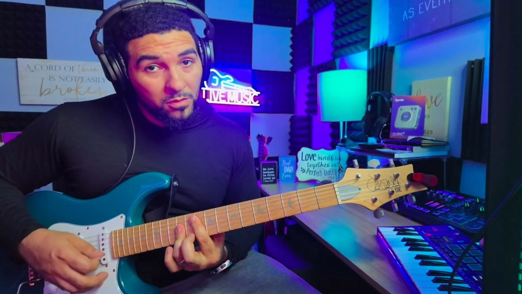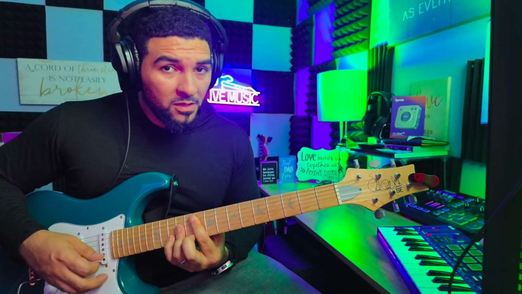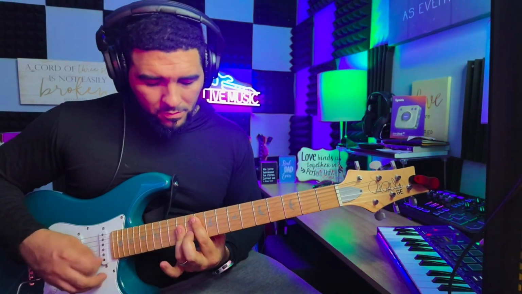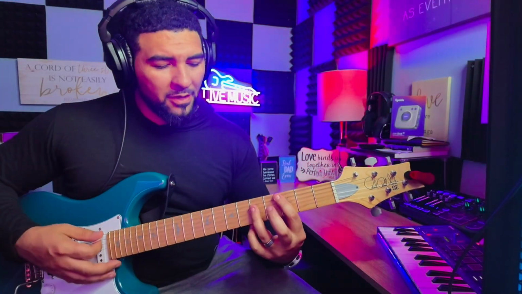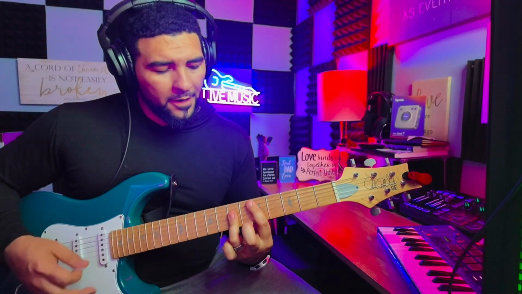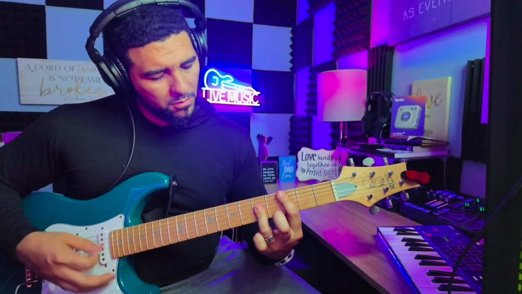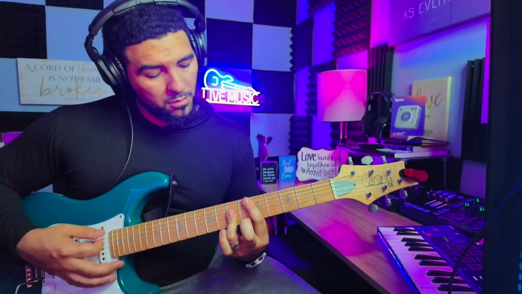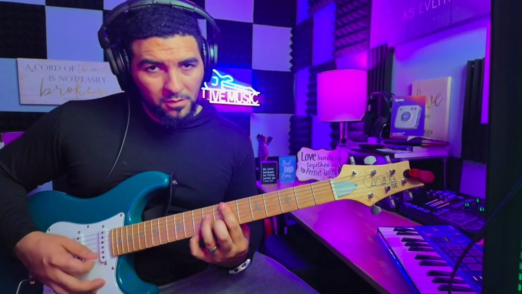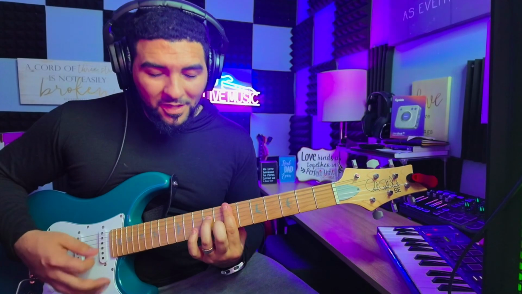That's called a hammer on. When the note rings out and then you press it, it's called a hammer on. Now I'm actually hammering on and pulling off. All right, and I can do that whenever I have this shape. And the same thing I can do when I'm in these minor shapes. So you hear that a lot in R&B.